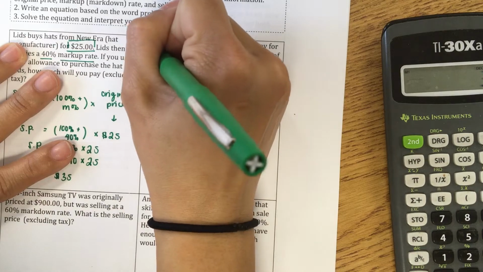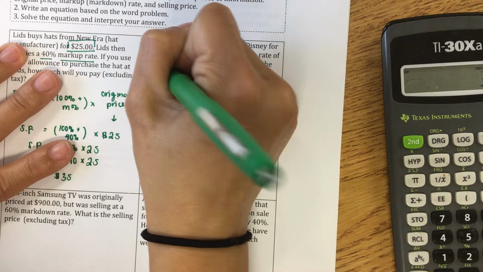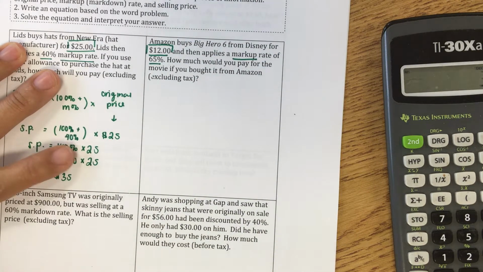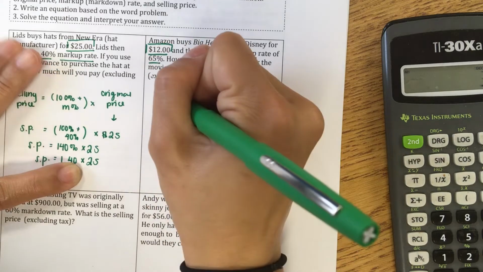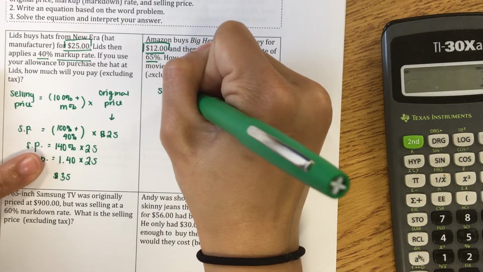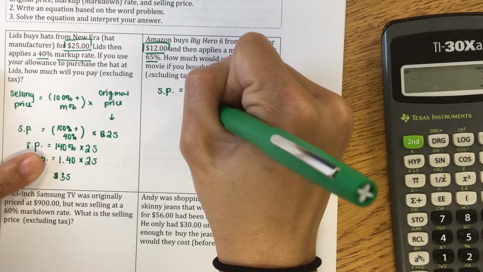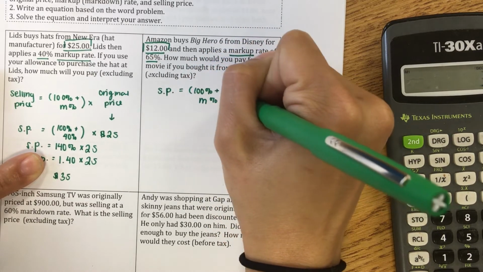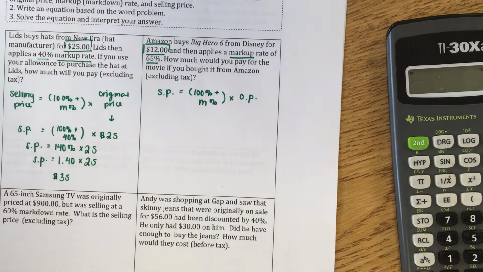We know the original price of how much the movie used to be, but then it is a 65% markup from that. So we want to know how much Amazon is charging for it. So let's use our formula of selling price equals 100% plus whatever the markup rate is going to be, and multiply that by the original price. I'm going to put OP.